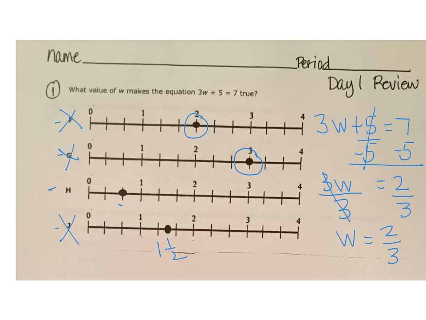Well, we know that this value is less than 1. You notice how many sections? These are separated into thirds. So this is 1/3, so this is 2/3. And 1 would be 3/3. So H is definitely the answer.